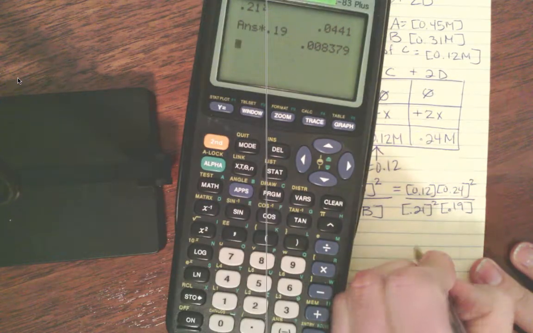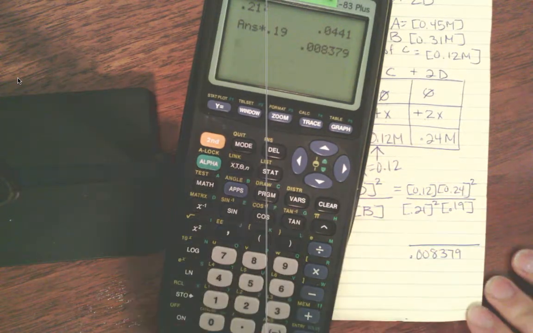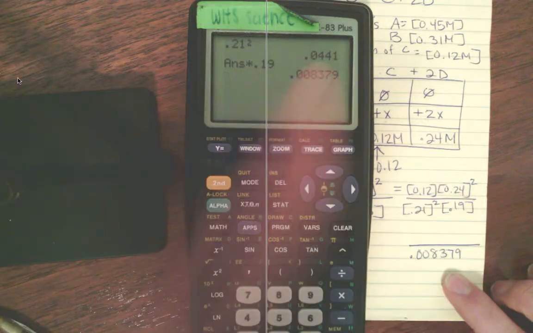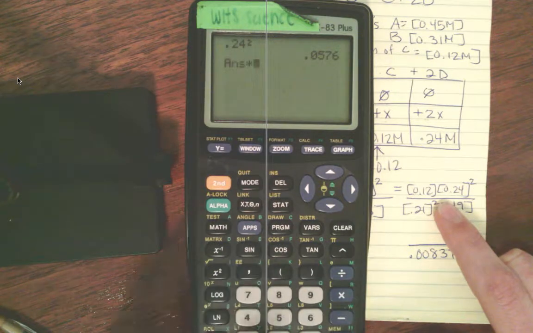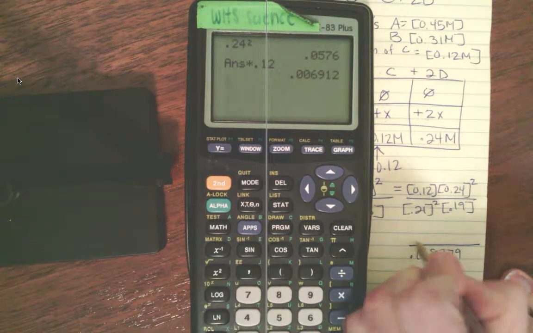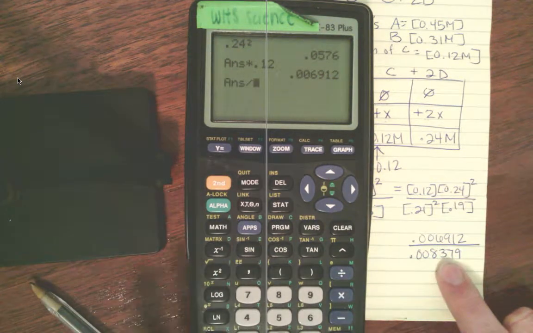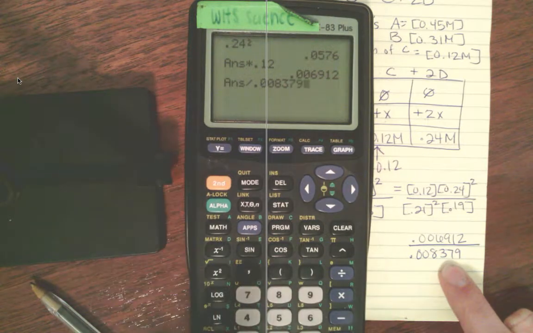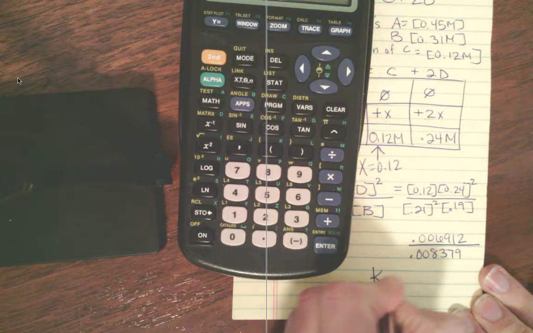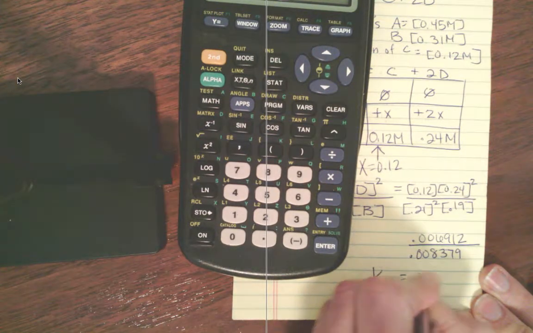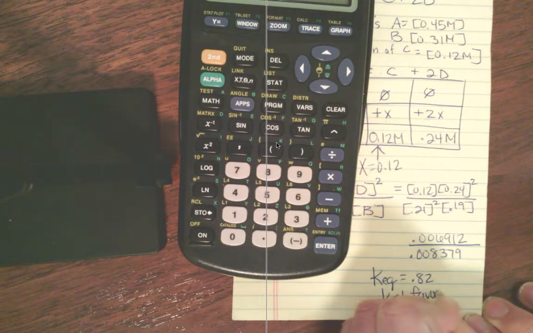Write that out. 0.008379. Please don't round these numbers. You can only round final answers. This is not a final answer. All right, and then my numerator is 0.24 squared times 0.12, and that goes up top, 0.006912. And then I divide by my denominator, 0.008379, gets me 0.82. So KEQ equals 0.82, which is a K less than 1, therefore it favors reactants.